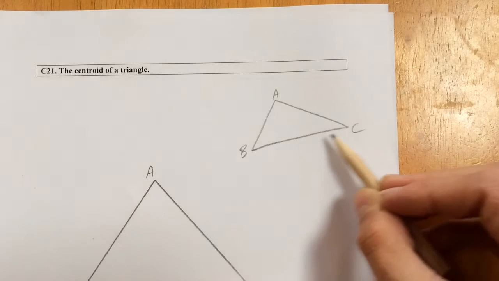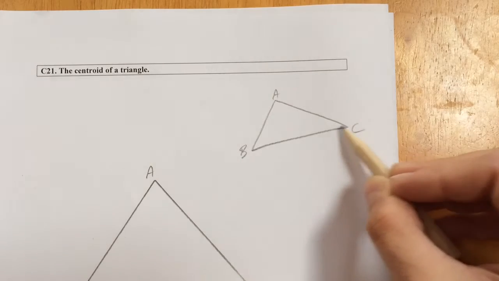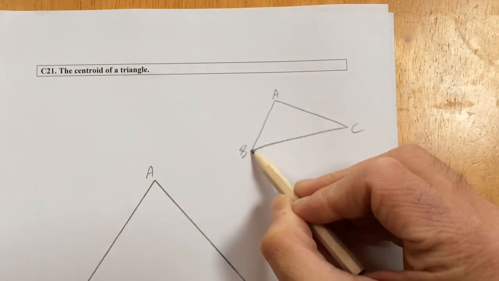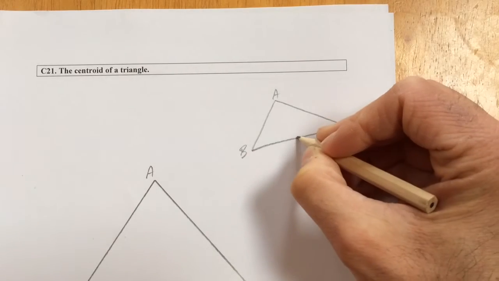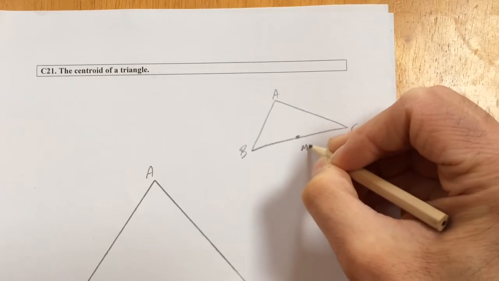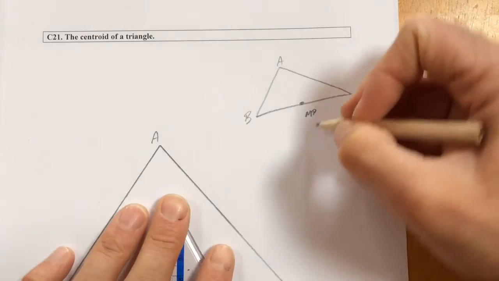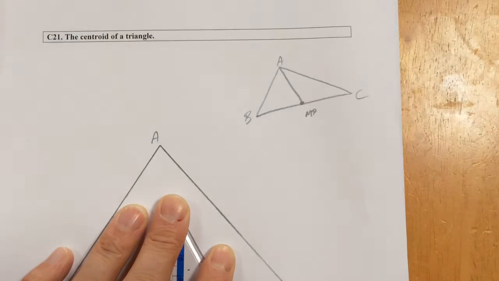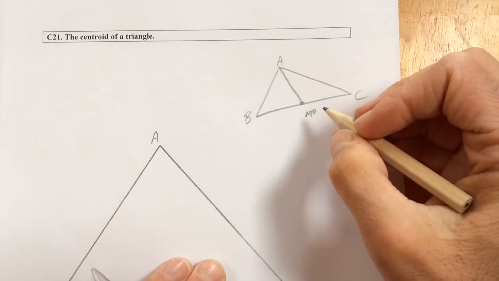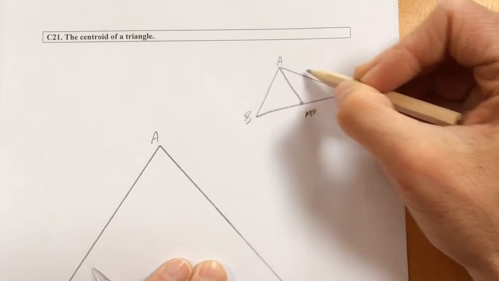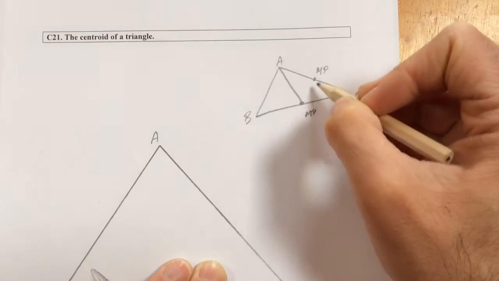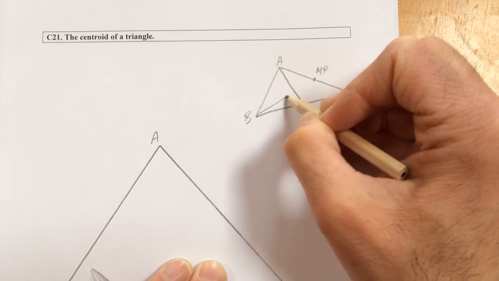The general idea of a centroid is to pick the sides and to get the midpoint of each side. So for example, if I get the midpoint between B and C, I get its midpoint, MP, and you would join it to the opposite corner, A. And you repeat that process for a different side. For example, you get the midpoint of A to C, the midpoint would be somewhere in the middle, and you'd connect that back to B.